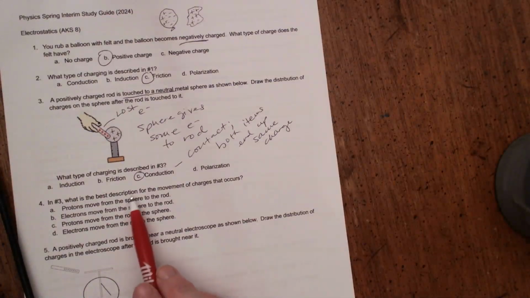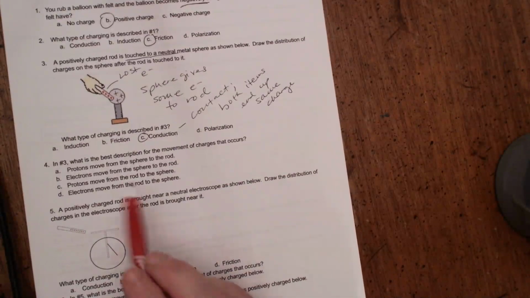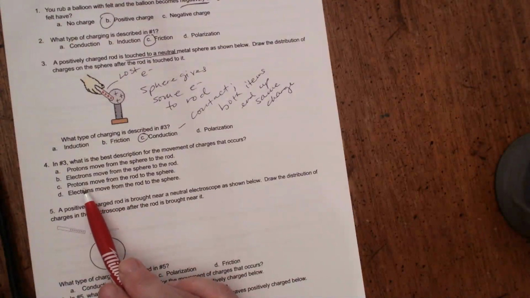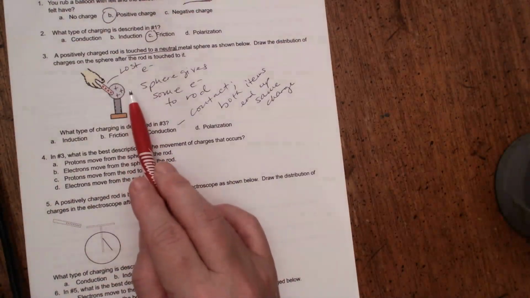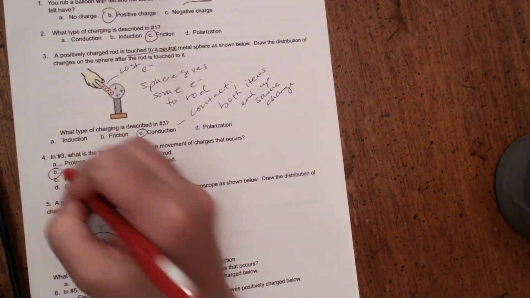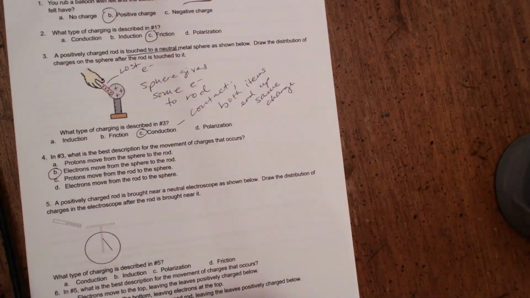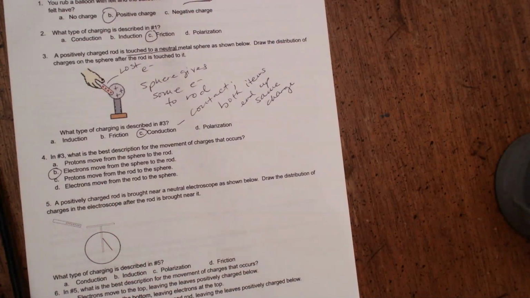What's the best description for the movement of charges that occurs? This is where we think about which particles are moving. In this case, they're moving from the sphere to the rod, and it's going to be electrons. Never, never, never do we have protons move. Remember, protons are locked in the nucleus of the atom, and they're not going to move unless there's a nuclear event.